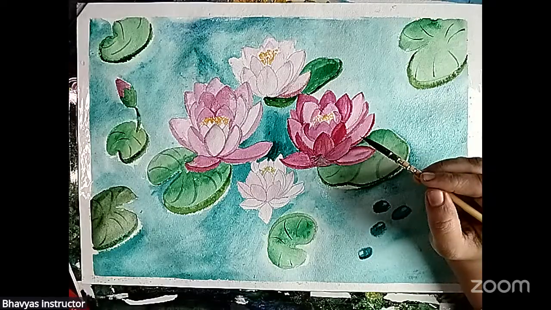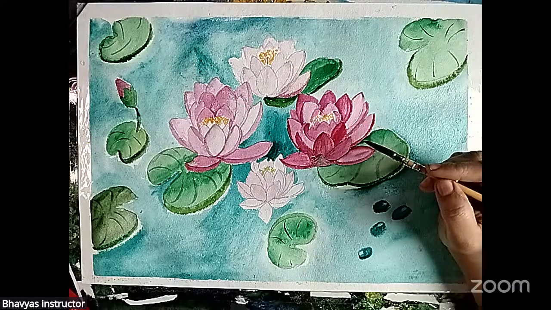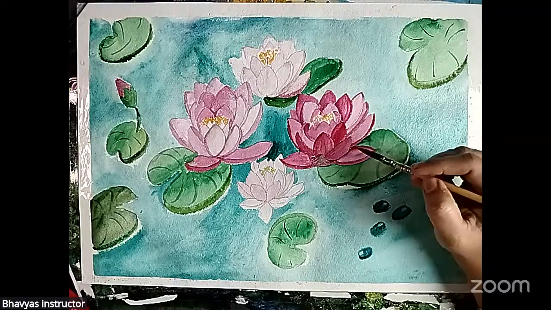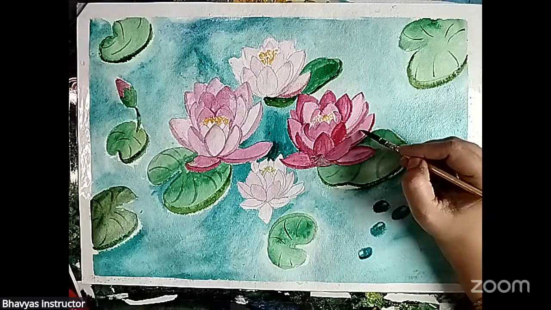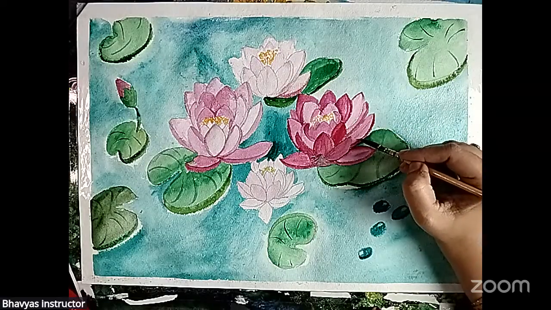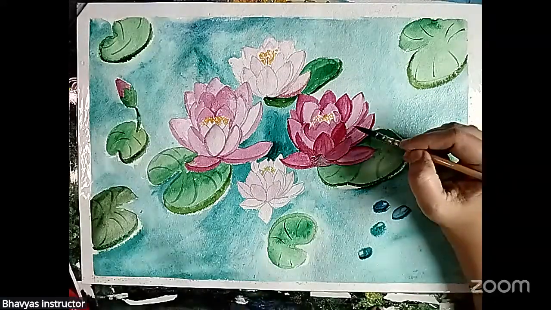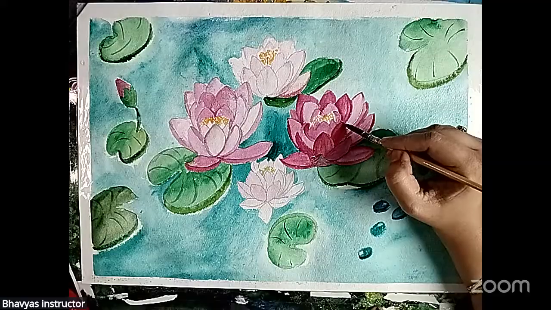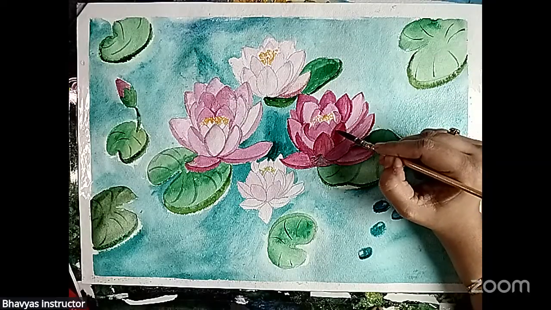What are the concepts we have covered now? We have covered techniques, wet on dry, and concepts, light and shadow effect, bubble study, and brush holding, giving strokes, and the ratio part.